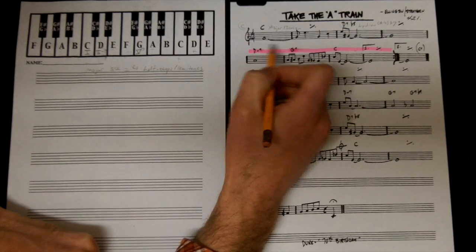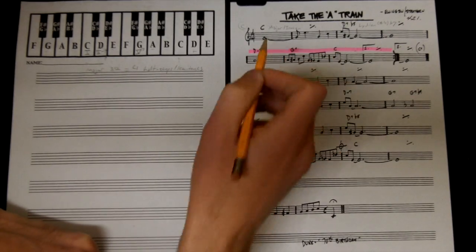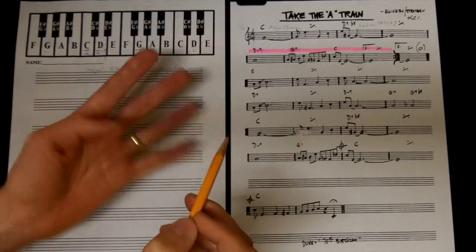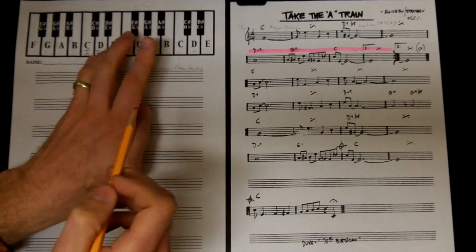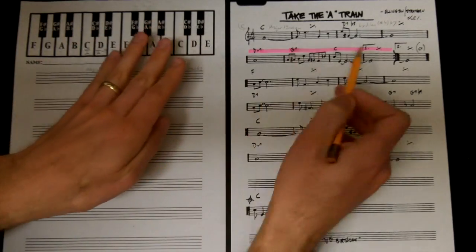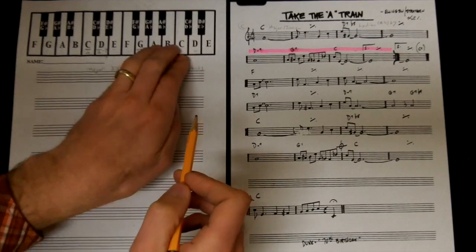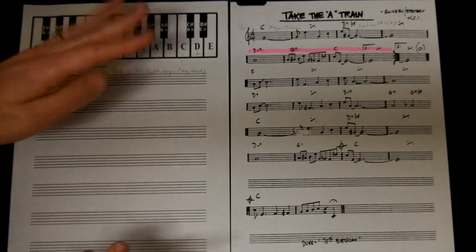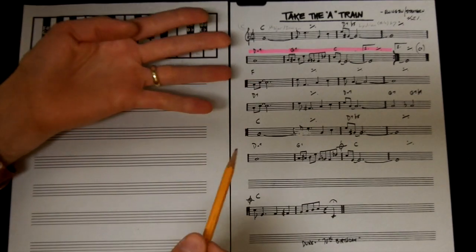The other reason is the distance between the chords. D to G is a fourth. We can go D, E, F, G. That's 4. We go up 4, and then G to C is a fourth up. G, A, B, C. Most people have 4 fingers and a thumb, so you can use your hand like this to count your intervals. It's a lot faster.